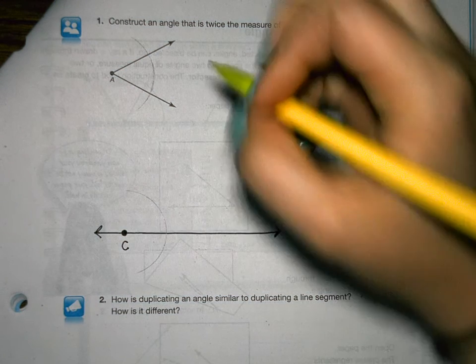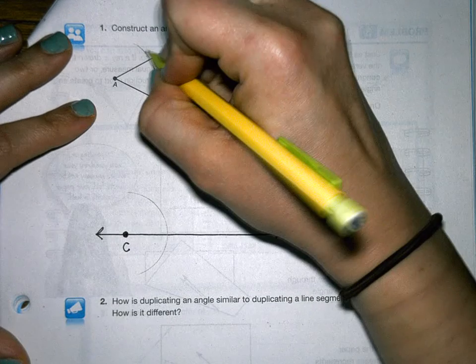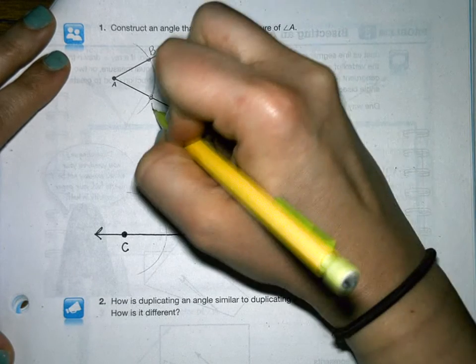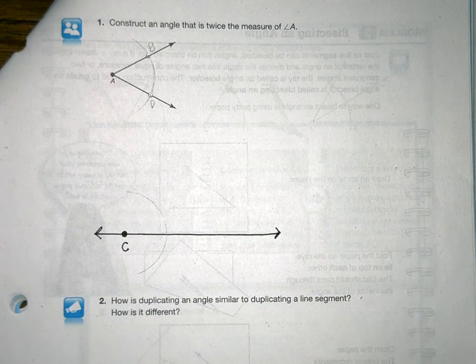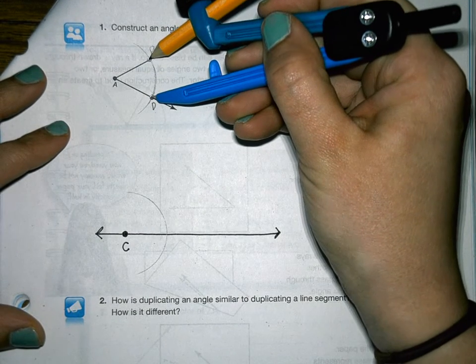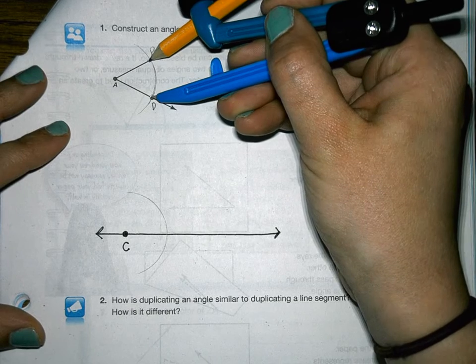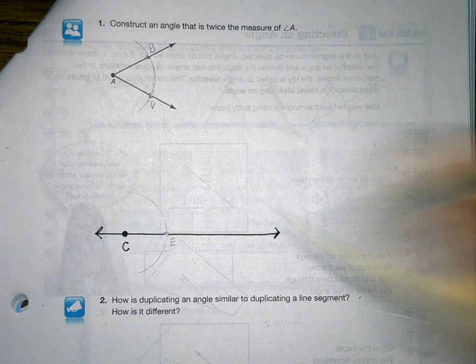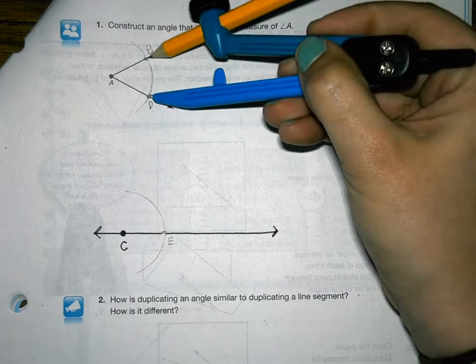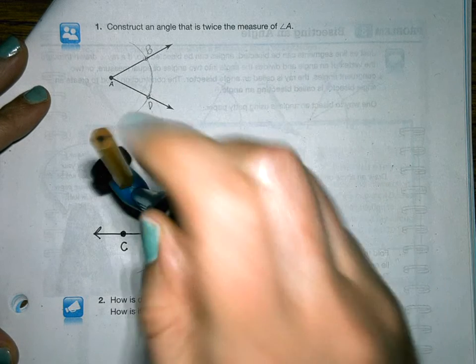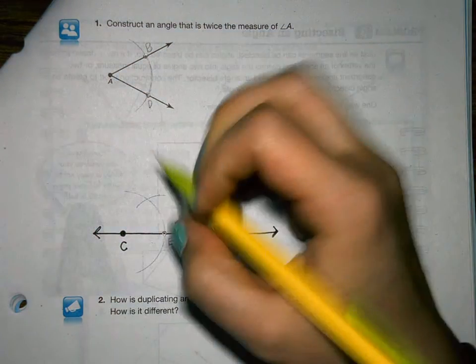Our next step of copying is we want to label points. So let's label the points on our original arc B and D. And we are going to make the radius of the compass the same length as B and D. So for mine, I'm going to have to shrink it a little, and let's measure that. So then using the point of intersection right here, E, my compass is the same length BD, and we're just going to move it down and construct another arc right there, and we're going to label that point F.